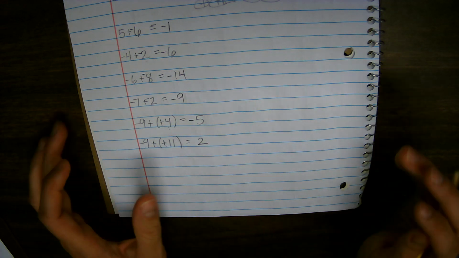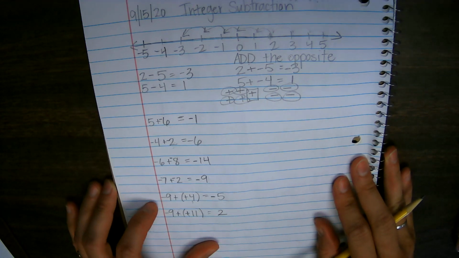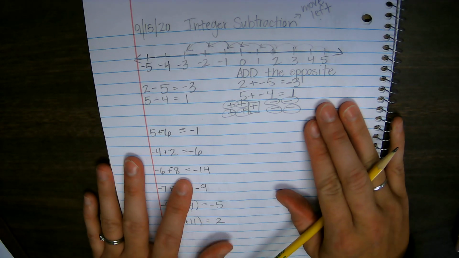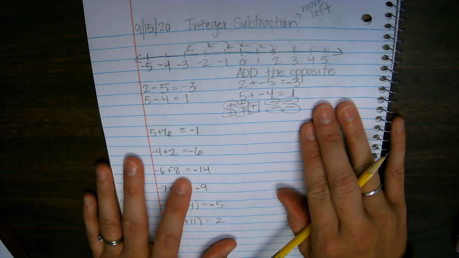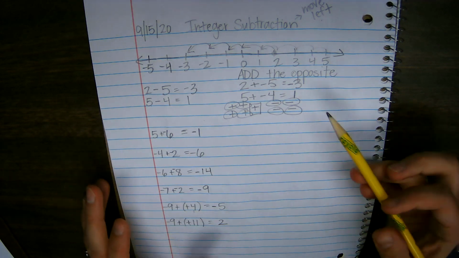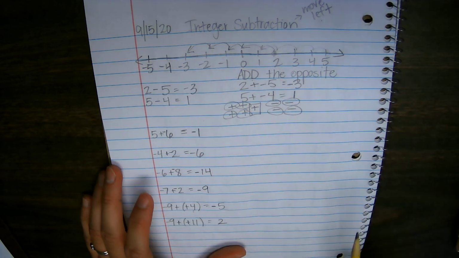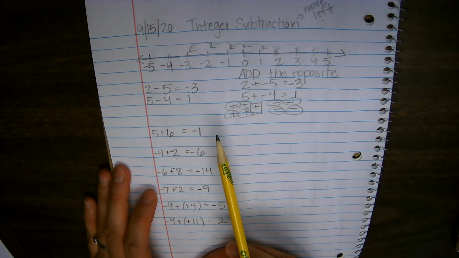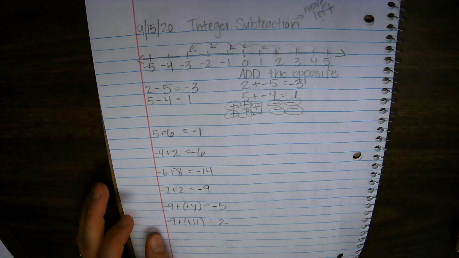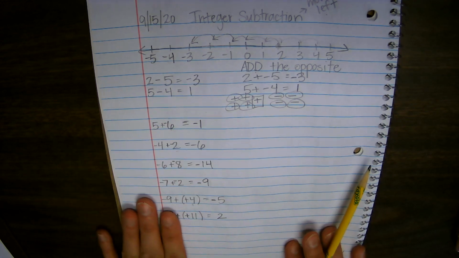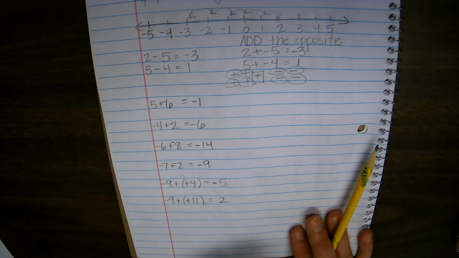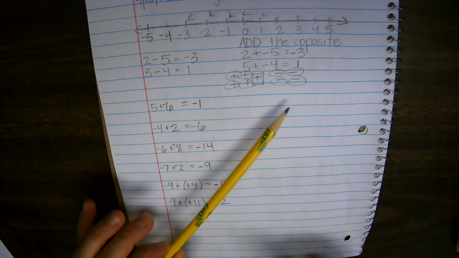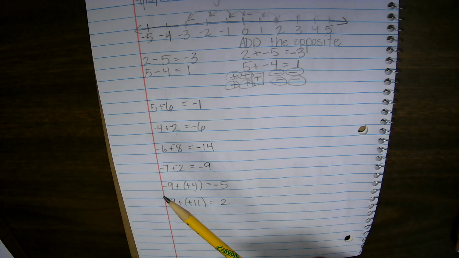Okay, guys? So just to recap, remember, integer subtraction. It's important we got addition down first because we have to do integer addition after we change it to adding the opposite. So we're changing our subtraction to an addition sign, and we're switching the sign of the second number. Remember, that first number is staying the same. We're only switching the sign of the second number. So when you see a problem, if it's subtraction, you have to change it to addition and flip the sign of the second number.